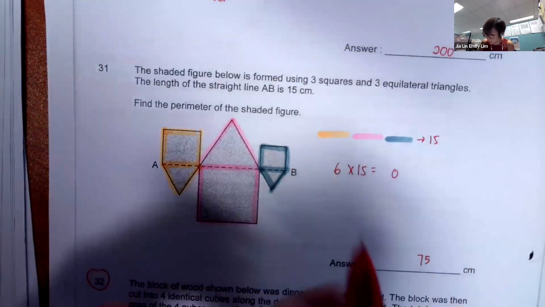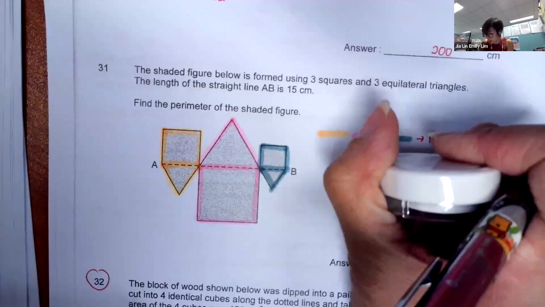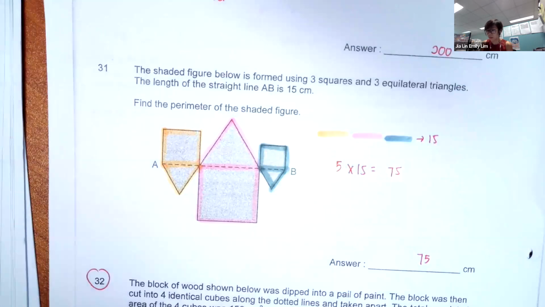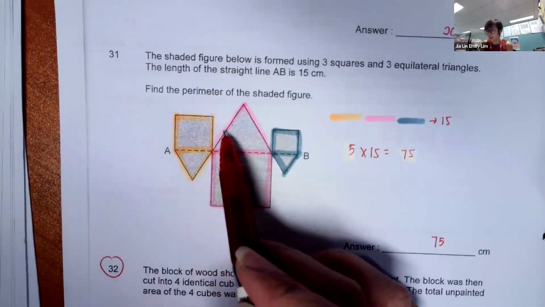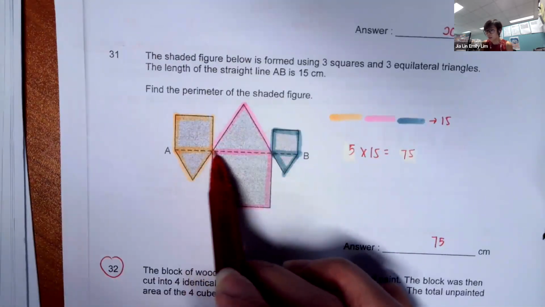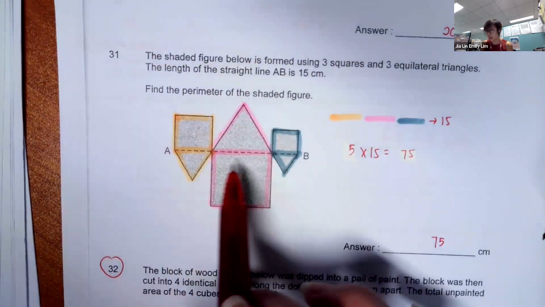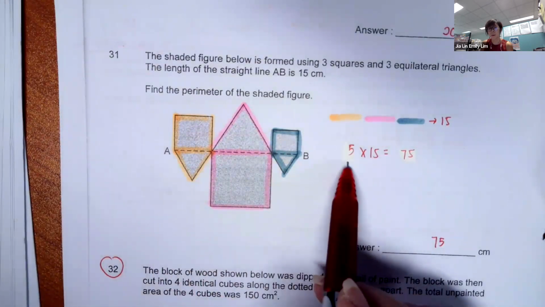5 groups here. Counted wrongly, total 5 groups. 5 groups in total, so 75. Okay, there are 5 groups. So 1 orange, 1 pink, 1 blue. You cannot count this middle line because we're talking about the perimeter. So this line is not included. So total that should only be 5. All right.